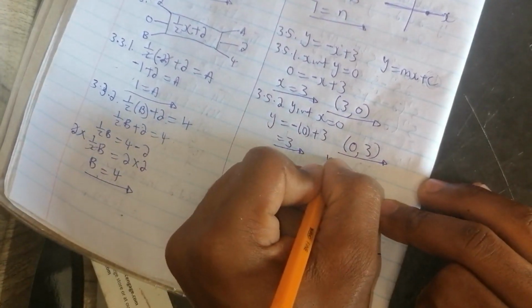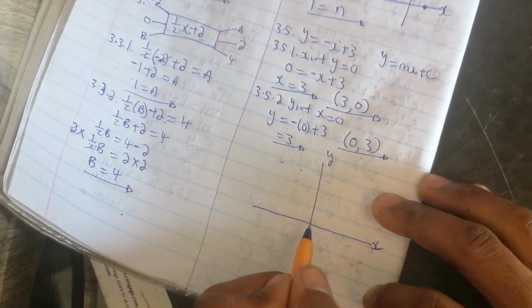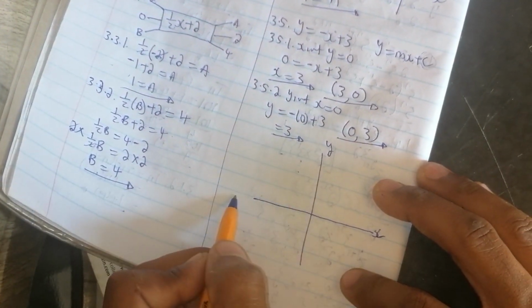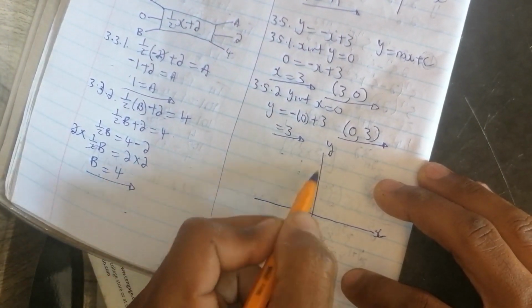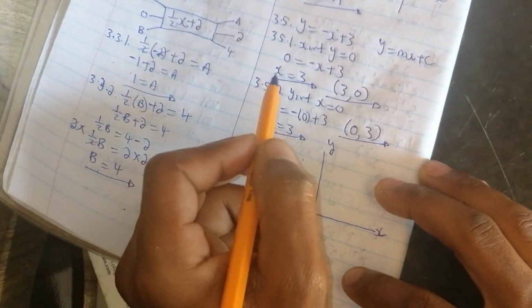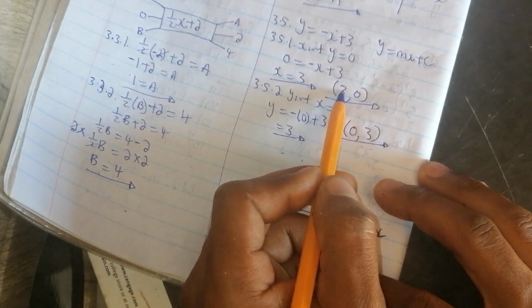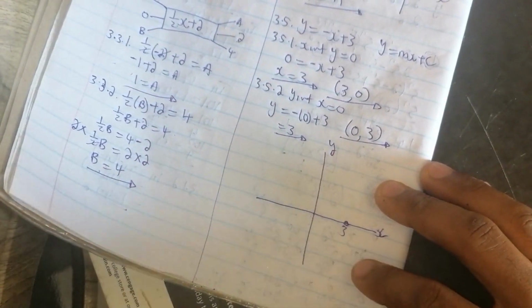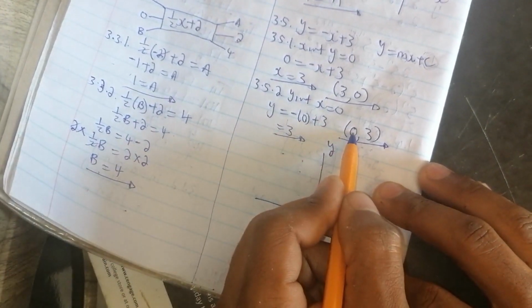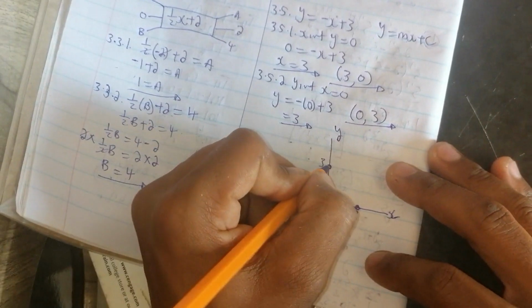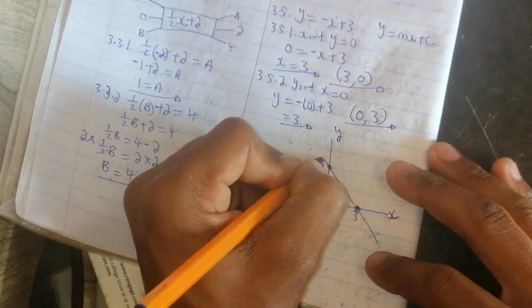So this is your x-axis, this is your y-axis. From here moving that side, x is positive. Here moving that side, x is negative. Y positive, y negative. So what I can just simply do, I know I have the x-intercept when x is 3, y is 0. That's the first point. When x is 0, y is 3. That's the second point. Join those two.